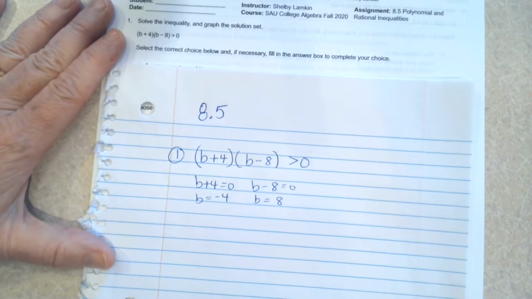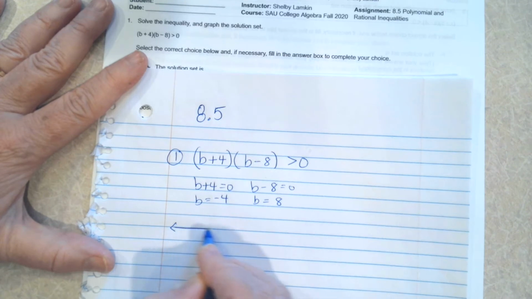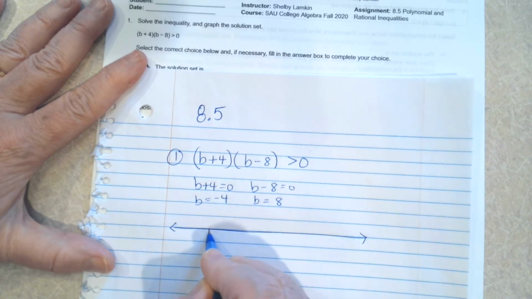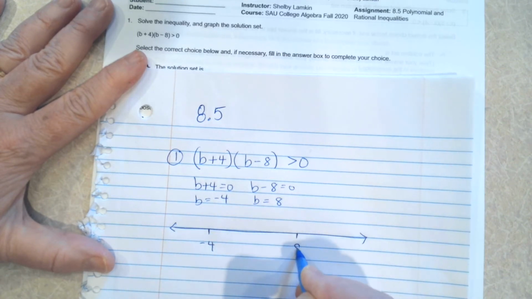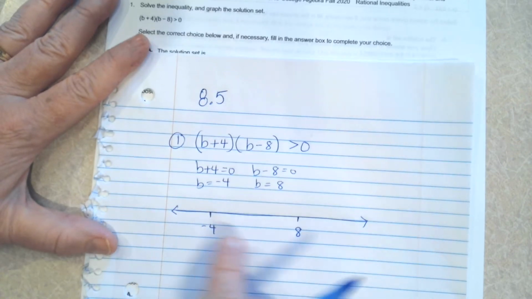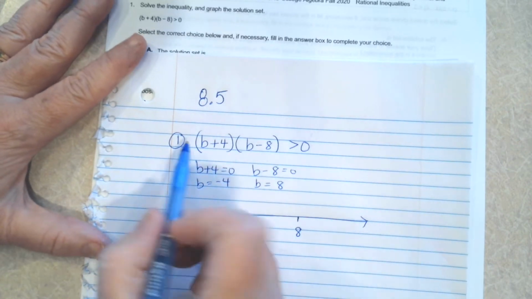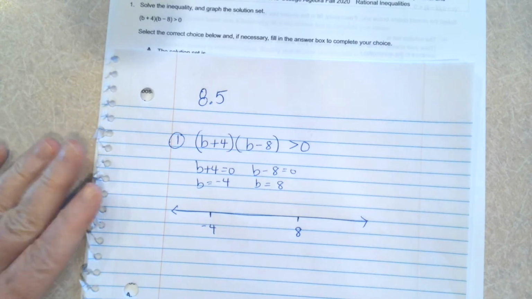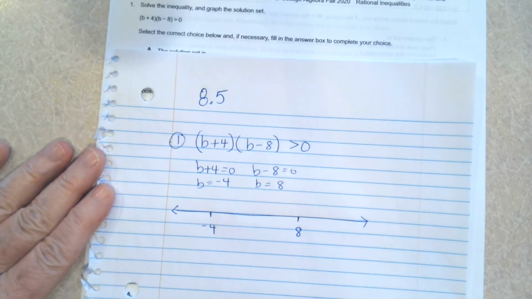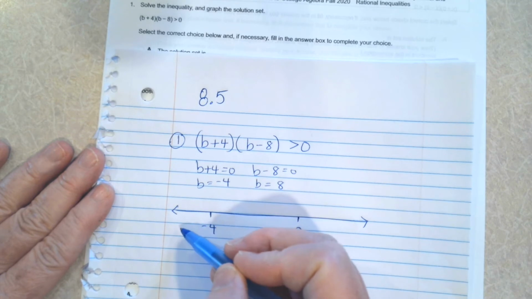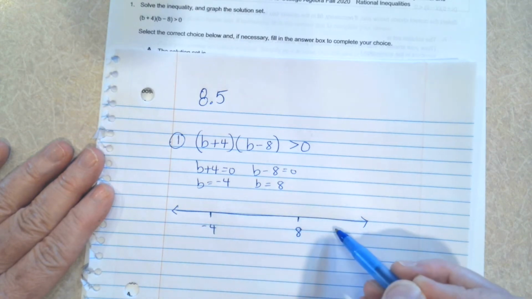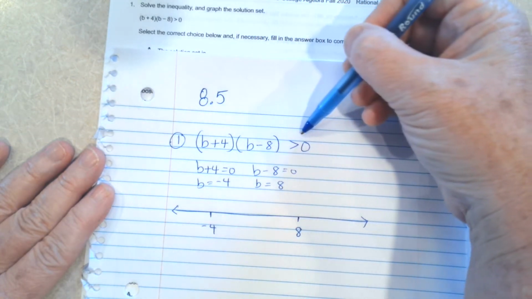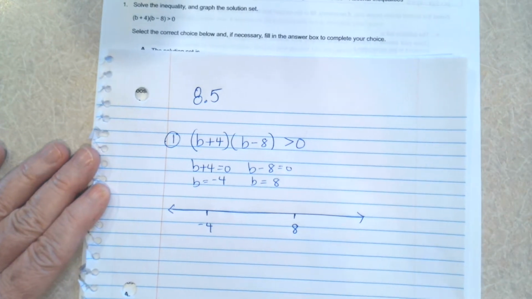And that will be the points on the number line that divide the number line into 3 sections. If you had 3 of those factors, it might divide the number line into 4 sections. What we need to do now is test a number from each of these sections to see if it makes the original inequality true or false.